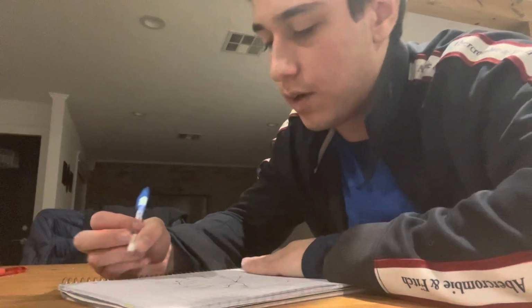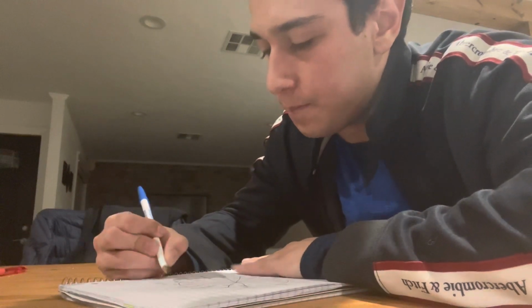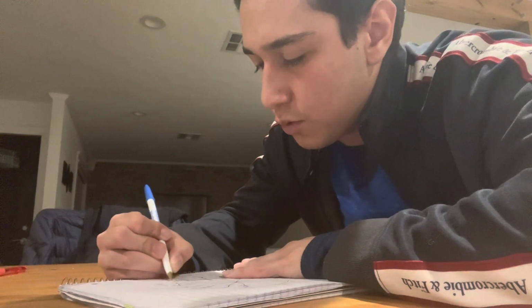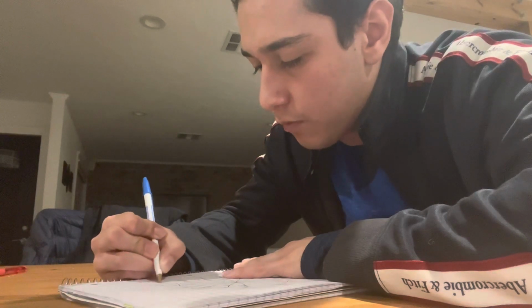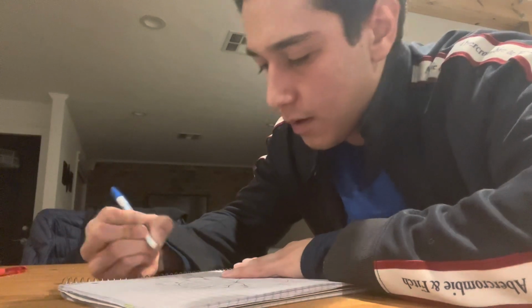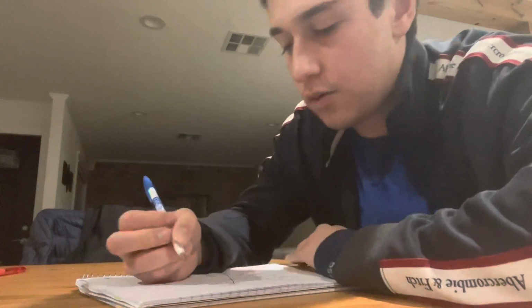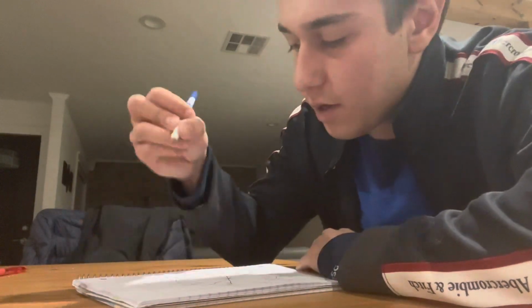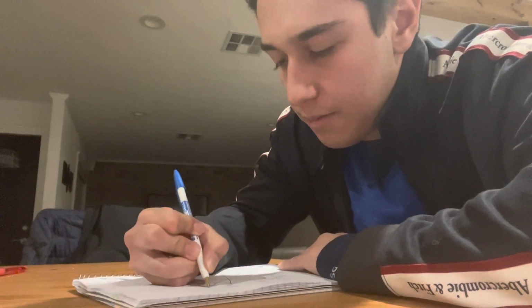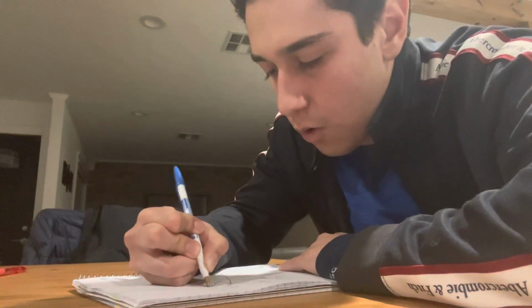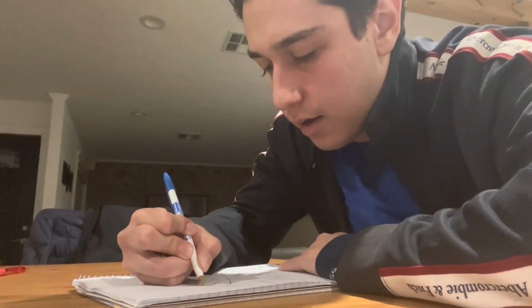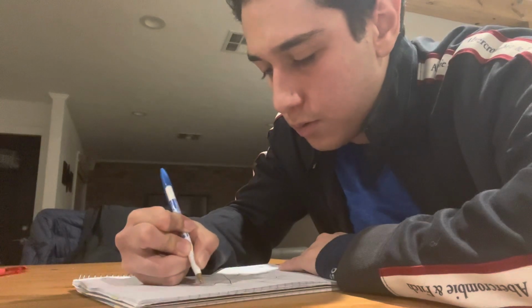So in 45 degrees, we have square root of 2 over 2, square root of 2 over 2. We have the same in the second quadrant in 135. Here is negative square root of 2 over 2, square root of 2 over 2.